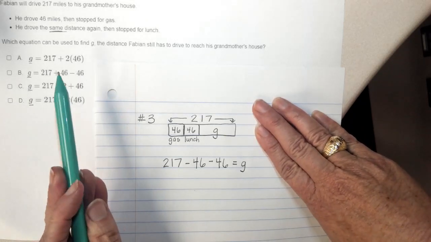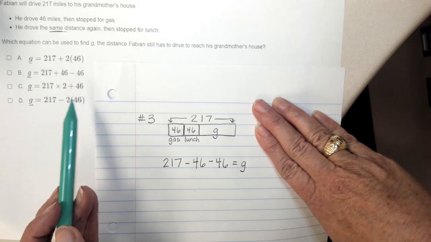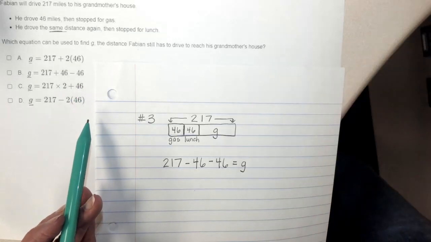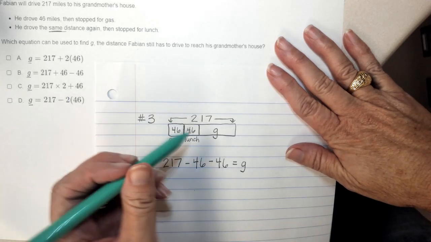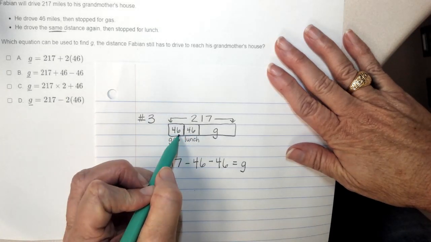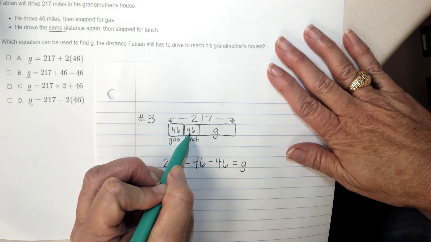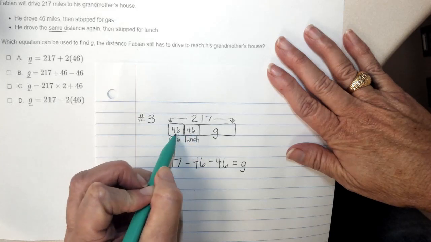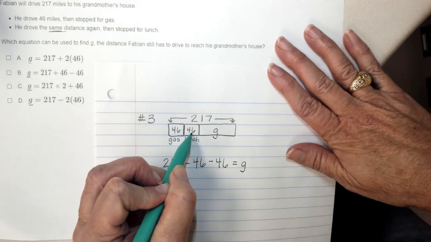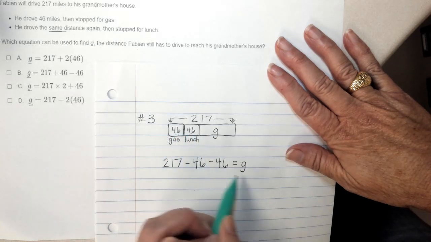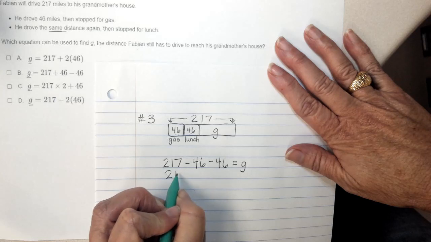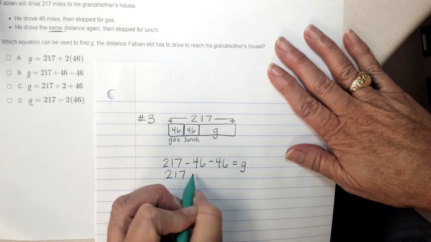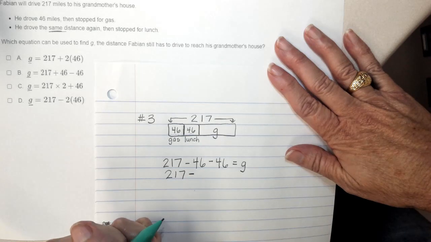But when I look over here, I don't see that as an example, so I have to rethink, what else could I do? Well, one thing I might want to think about doing is, since these are the same numbers, I might want to think about doing this twice and subtracting one time. So I could start with my 217, and that's my total, so I'm going to subtract from that total.